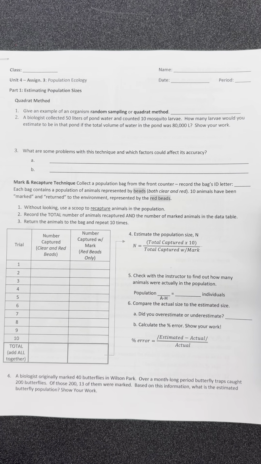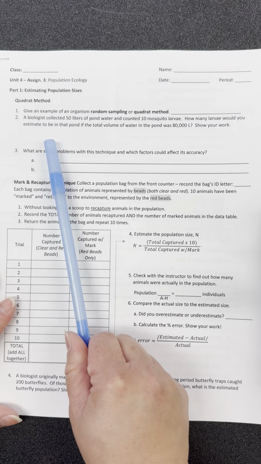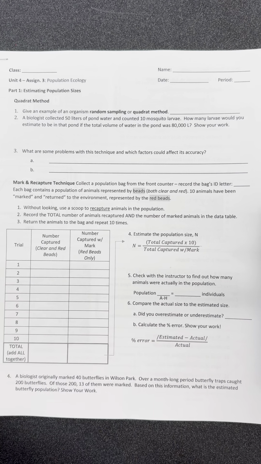That being said, another way to look at this, we're going to look at this example here. We have a biologist that collected 50 liters of pond water and counted 10 mosquito larvae. We want to know how many larvae you would estimate to be in the pond if the total volume was 80,000 liters. Larvae are not going to be moving very quickly. They have not hatched yet, so they're pretty slow moving, or immobile, I suppose you could say. So we're going to look at that population in the water. The way that we're going to do this is we need to look at what we gathered and what we are trying to figure out.